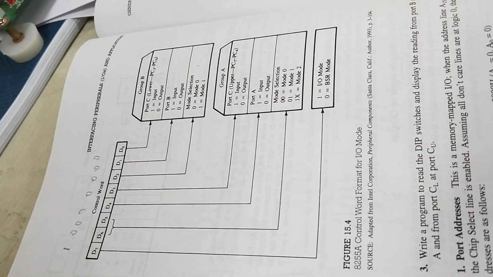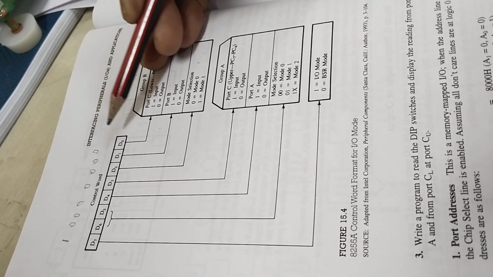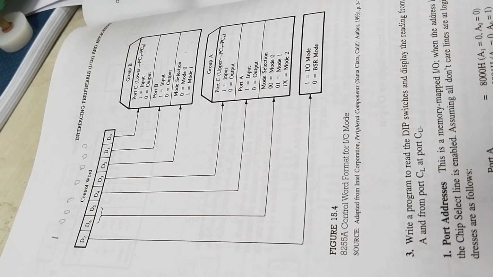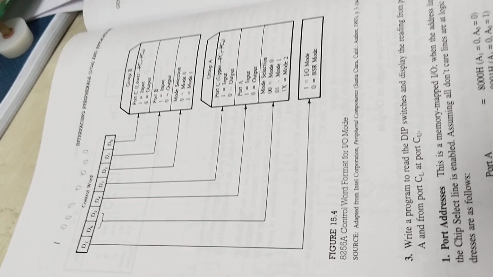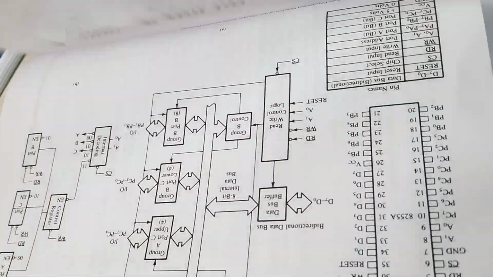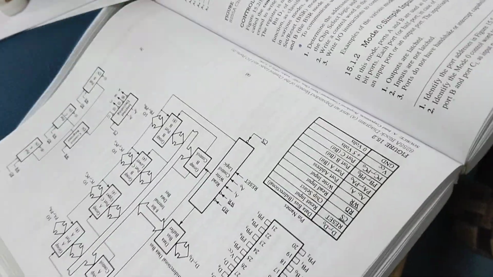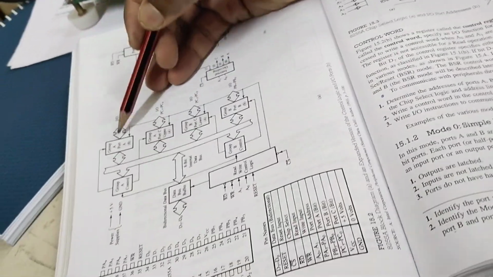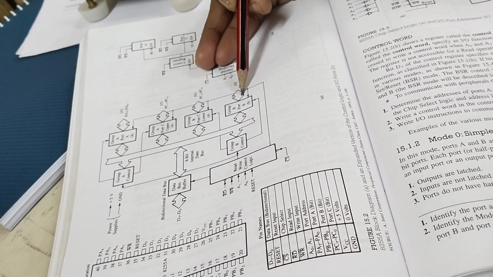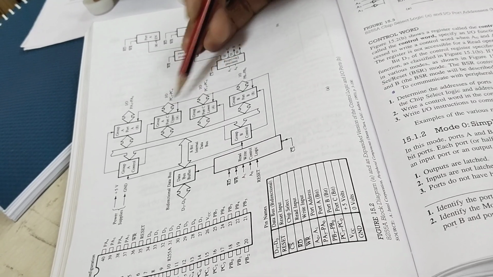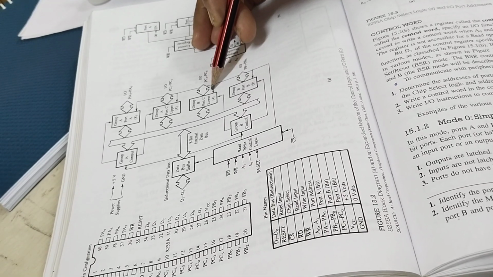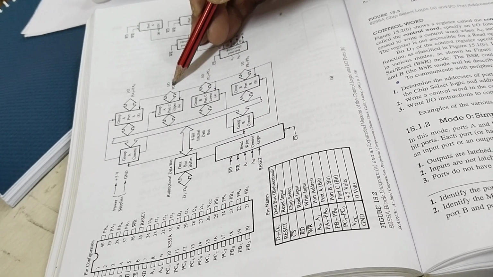Now this control word, where you will write? This control word should be stored in which register? Control register. দেখো এখানে, the 8255. See the 8255. 8255 is port A, this port B, and then port C হচ্ছে 2 4-bit port. So what does it mean? You can read from say port C lower and you can display at port C upper, but both have same address.